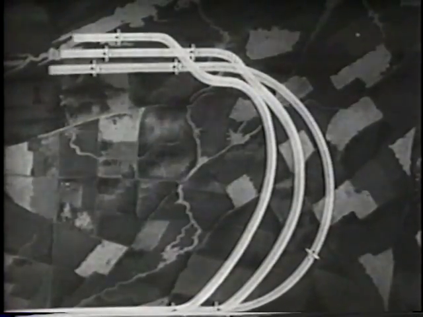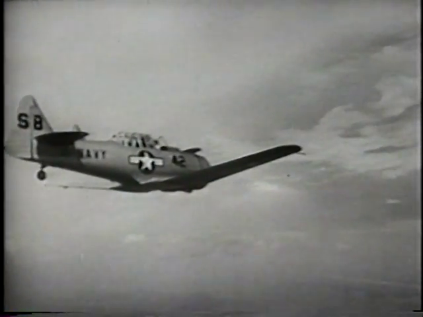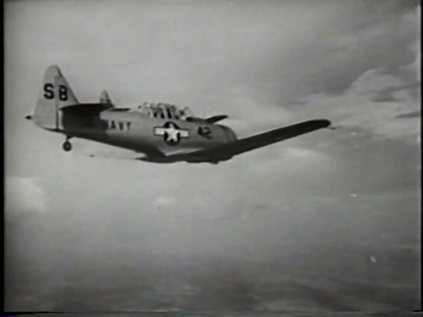As the second plane closes on the leader, he pauses momentarily on the inside, then crosses under, moving into right echelon. The third plane does the same, waiting if necessary on the inside until he is assured that the second plane is moving into his position. You are third plane in a right echelon.